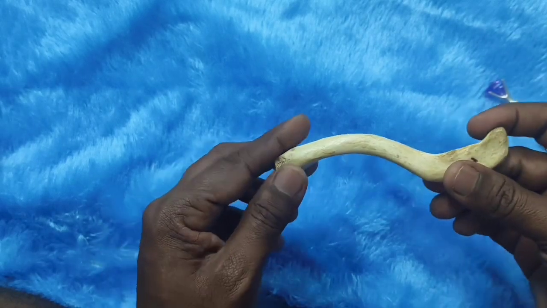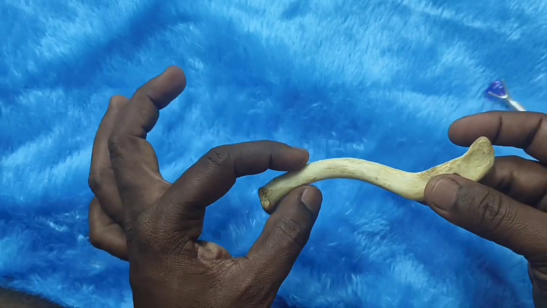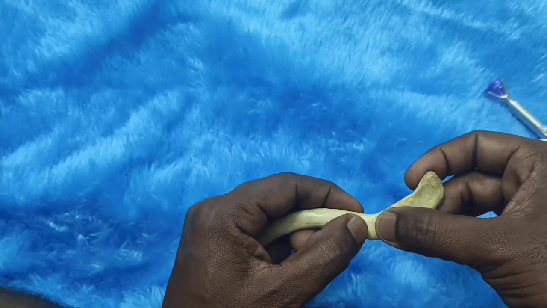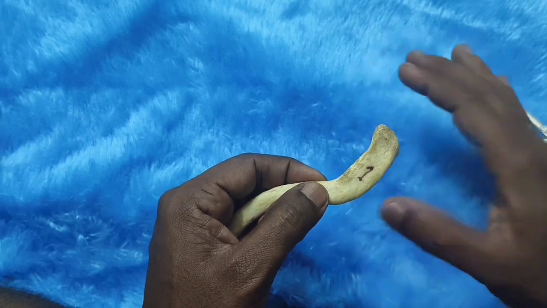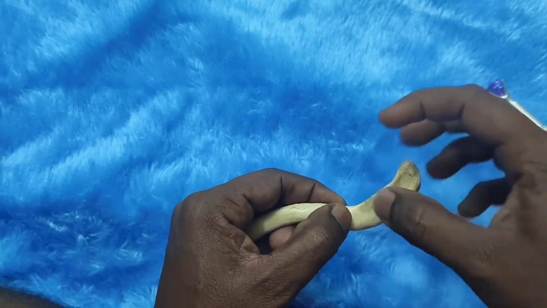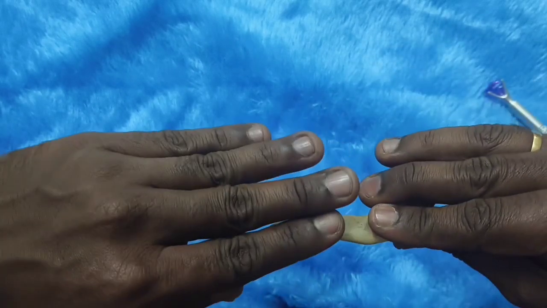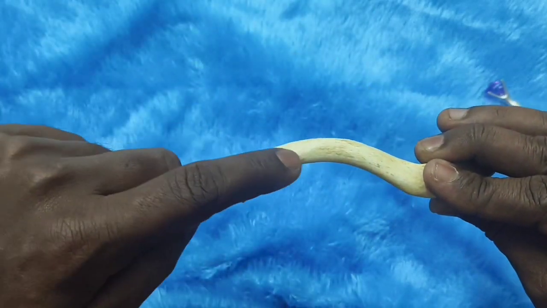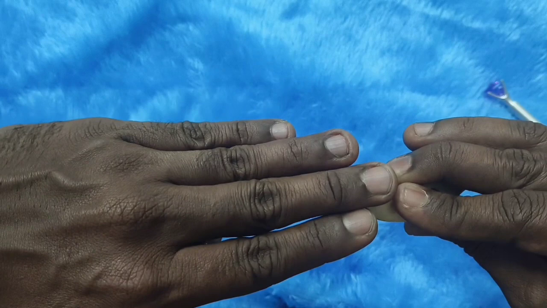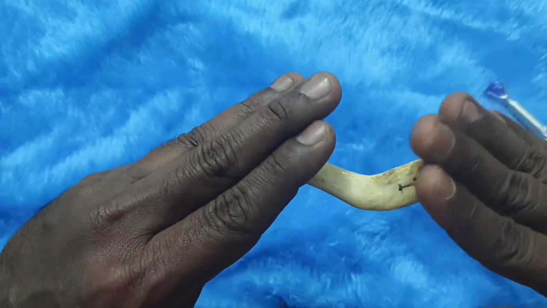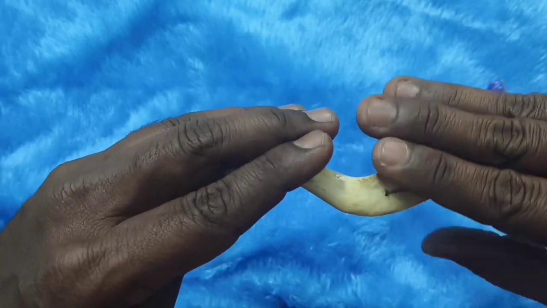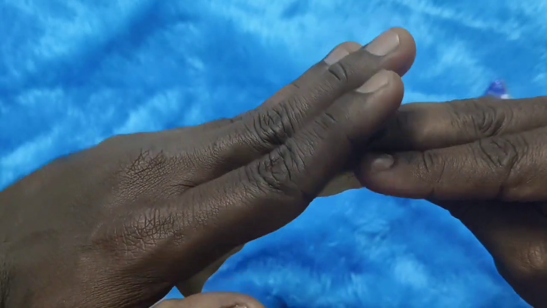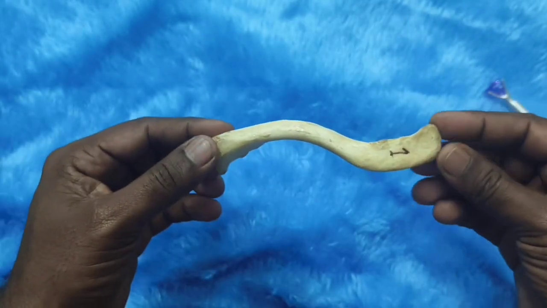Regarding clinical importance, at the junction of the medial 2/3 and lateral 1/3 of the clavicle, when you fall on an outstretched hand, this portion will fracture, and this is the common site of fracture. When it fractures, the medial 2/3 goes upward because the sternal head of sternocleidomastoid pulls it up, and because of the weight of the shoulder, the lateral 1/3 goes below.